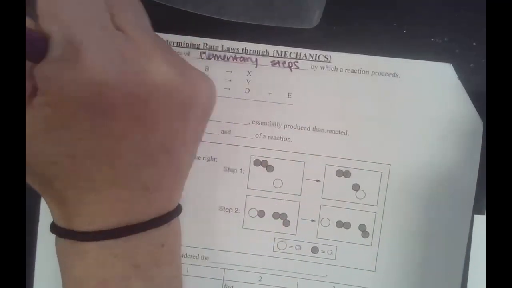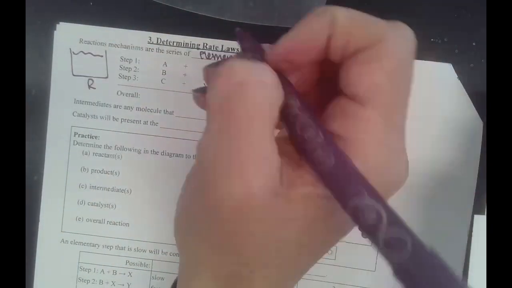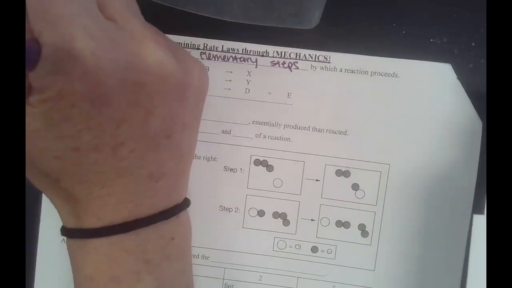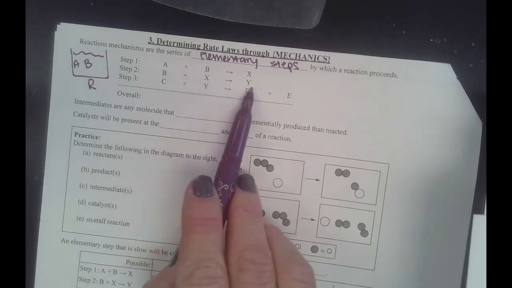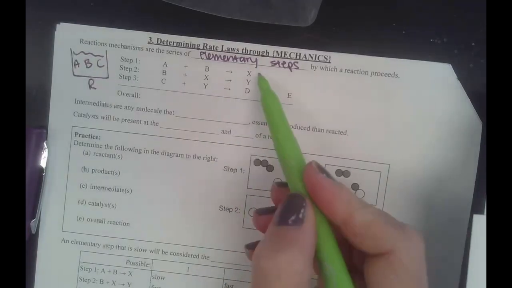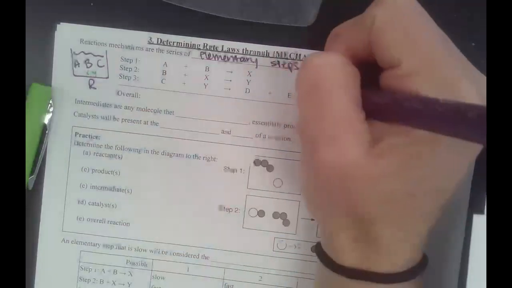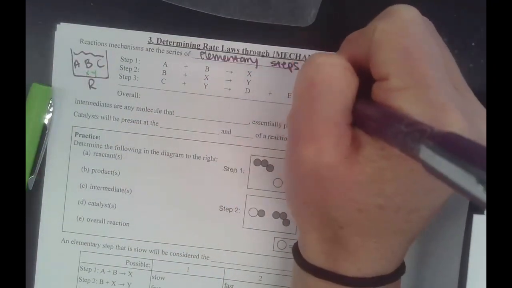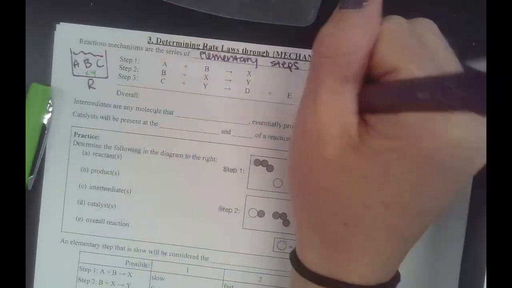So if I think about this, my reactants over here, I started with A and B, it made X, and then I started with some C, right? So I had A, B, and C. At some point, I produced X and Y. Those showed up for a little while. But then finally, at the very end, I ended up with just D and E for my products. So let's break that down a little bit and see that's what's happening in our beaker.